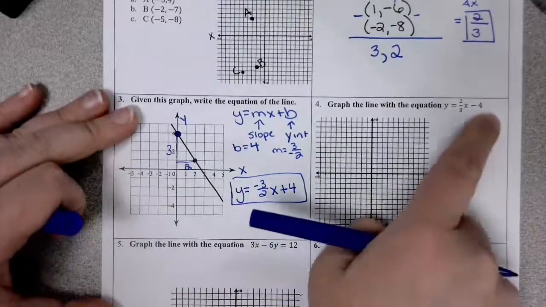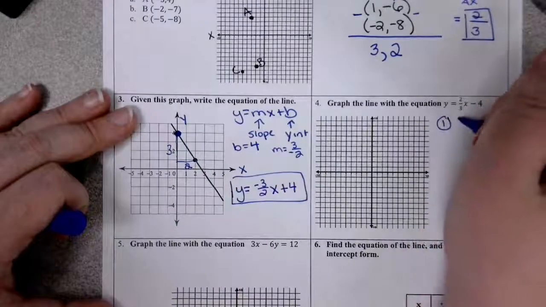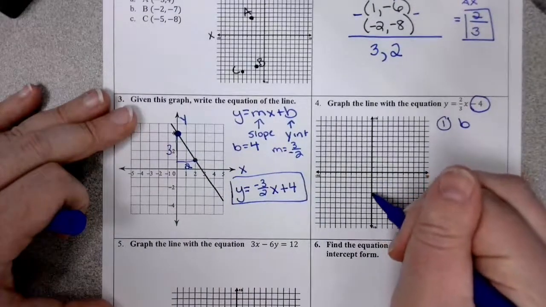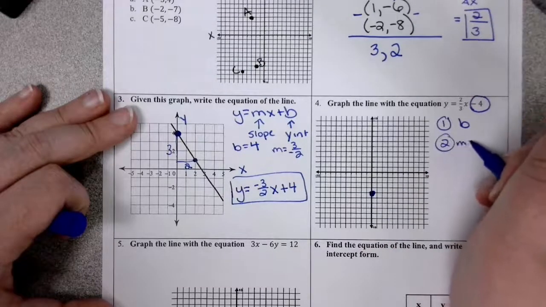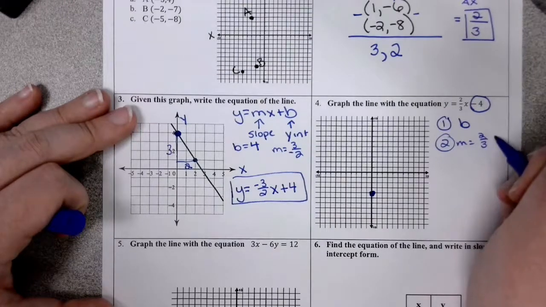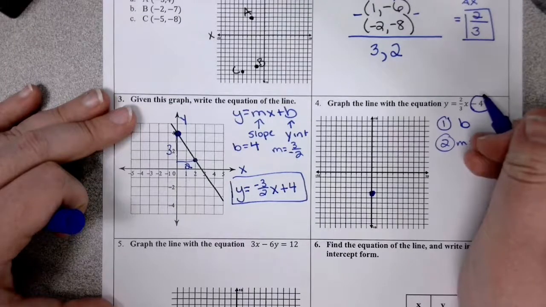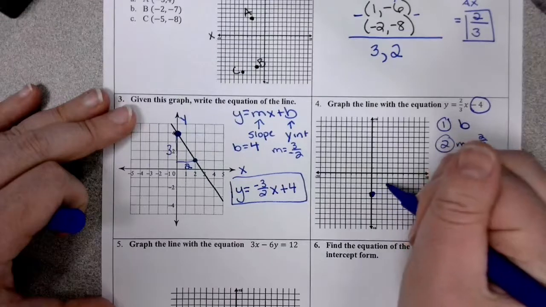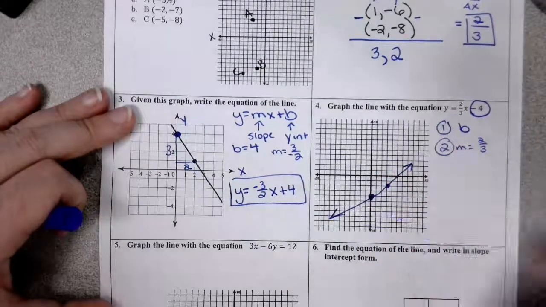Now in number 4, I'm just going to graph this. It's the same setup here. The first thing I'm going to graph is my b, which is -4. So again, I go on my y-axis and graph -4. And then I graph my slope of 2 over 3. So I'm going to go up 2, right 3. I always go to the right, but because it's positive, I'm going up. If it was negative, I would go down. So up 2, right 3. And then that's enough. You just draw your line straight through.